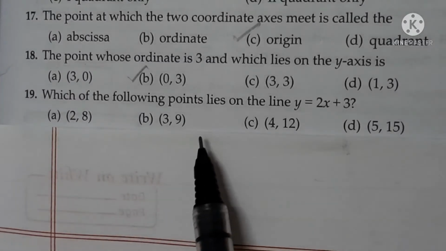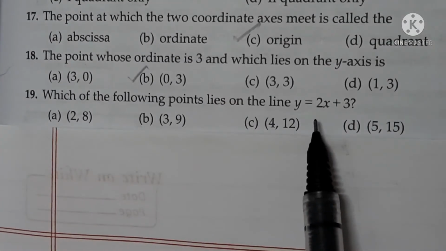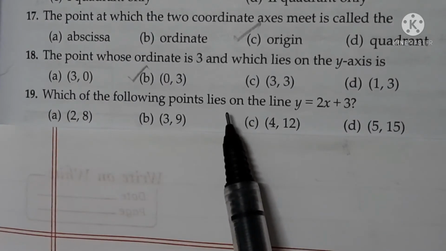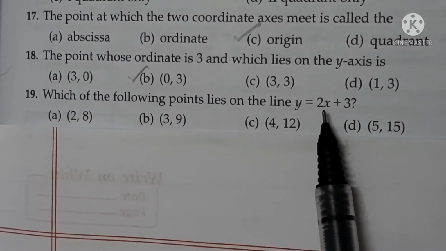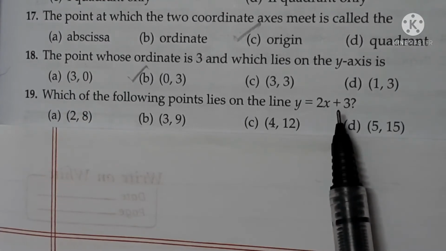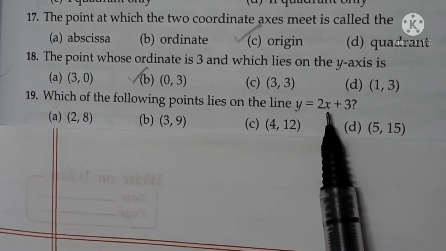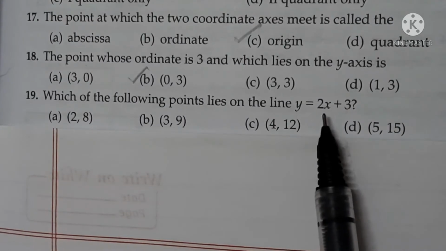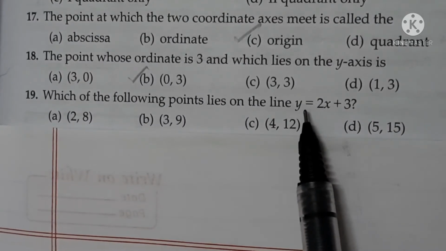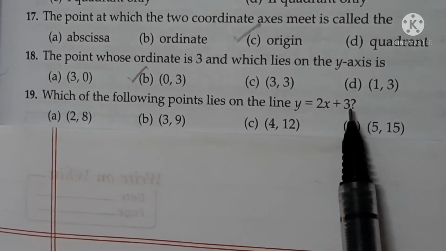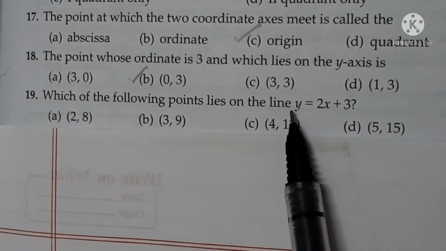Which of the following points lies on the line y = 2x + 3? The points which lie on this line will satisfy this equation. So substitute the value of x and see whether the value you get from this expression will be equal to y.